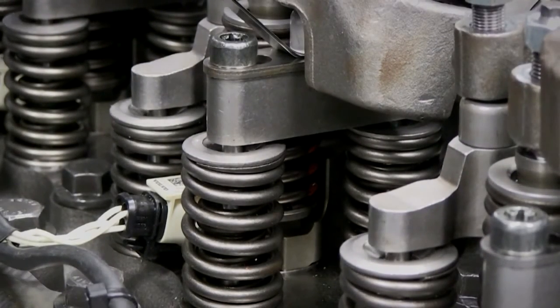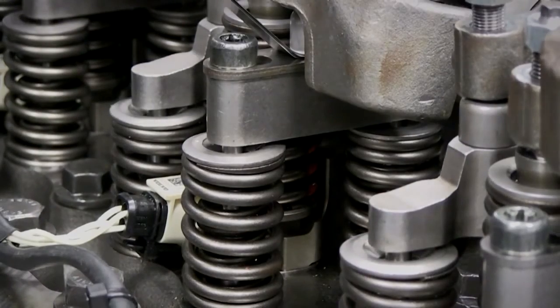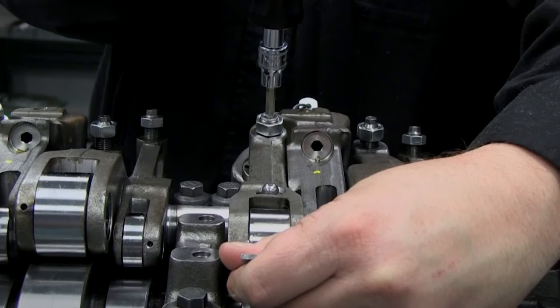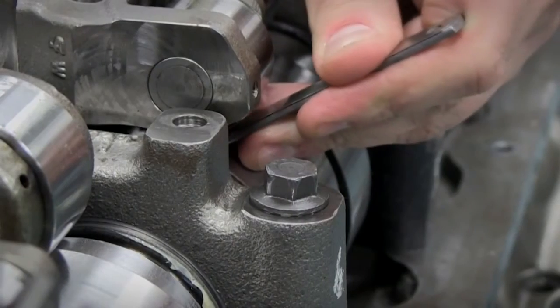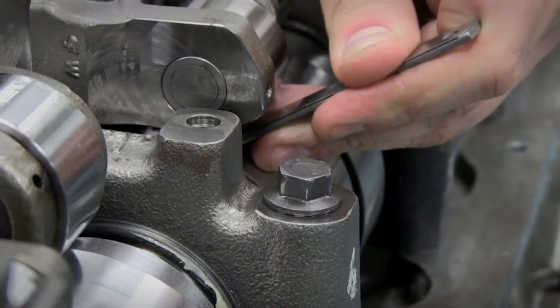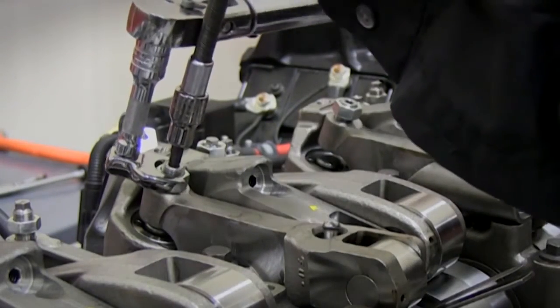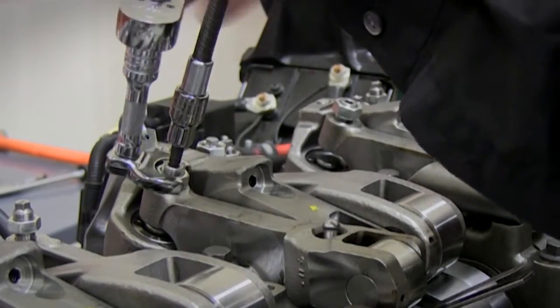The engine brake mechanism is now preloaded. Loosen the adjusting screw slowly until the feeler gauge can be pushed in and out with some effort. Hold the adjusting screw to prevent it from turning and tighten the lock nut to specification.